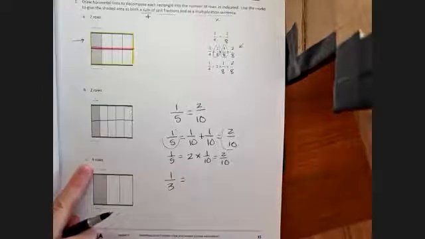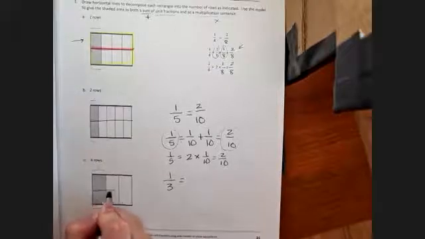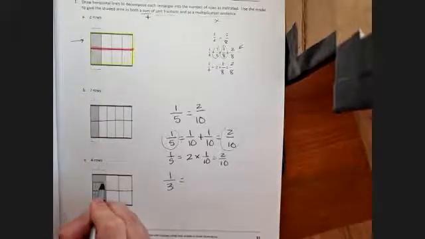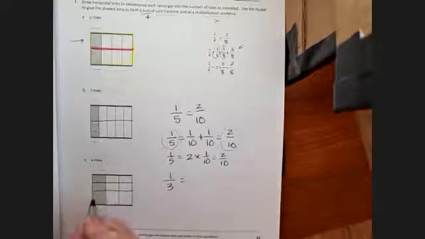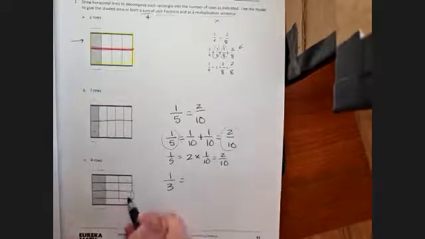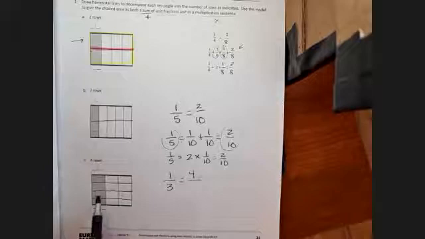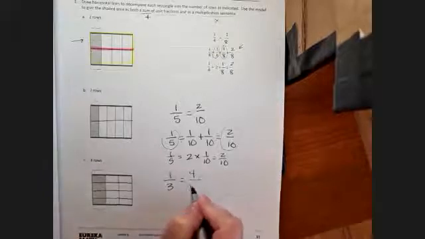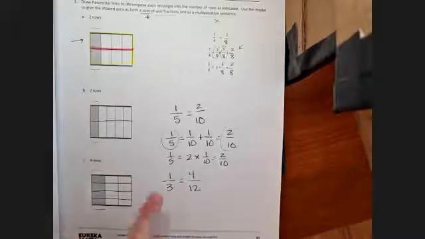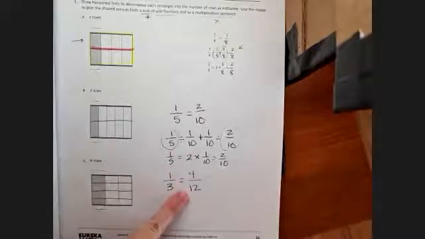Now I'm going to make 4 rows. So I'm not just making 2, I'm making 4. But I can start with just making 2. And then I'm going to make, let's see, another one here and another one here. So now I have 1, 2, 3, 4 rows. Now I'm going to count my shaded parts. 1, 2, 3, 4. And then all of my parts. 1, 2, 3, 4, 5, 6, 7, 8, 9, 10, 11, 12. So 1/3 is equivalent to 4/12.